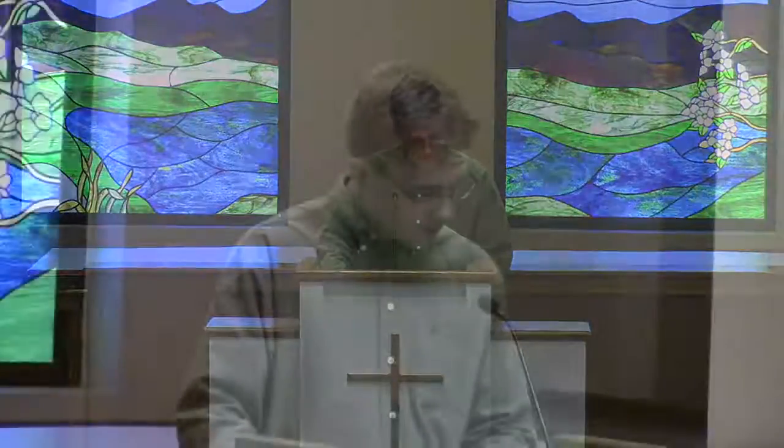Going on in verse 6, it says, Blessed be the Lord, who has not given us as prey to their teeth. Our soul has escaped as a bird from the snare of the fowlers. The snare is broken, and we have escaped. Our help is in the name of the Lord, who made heaven and earth.